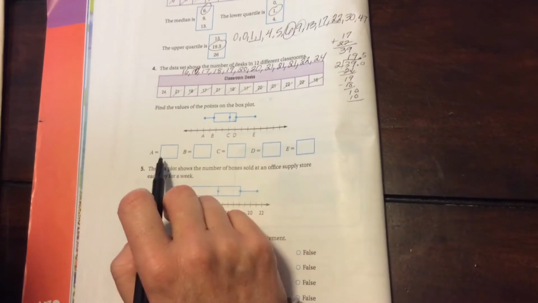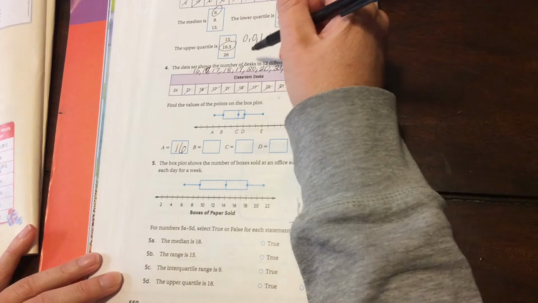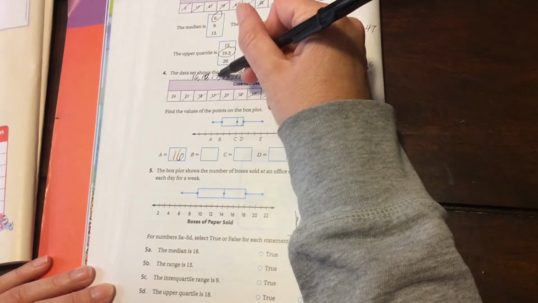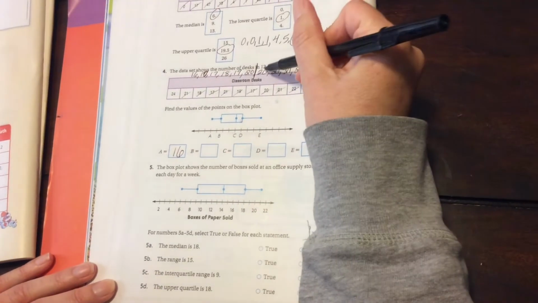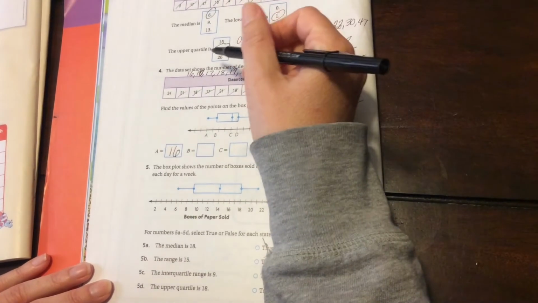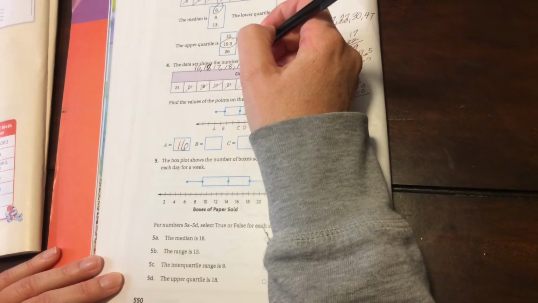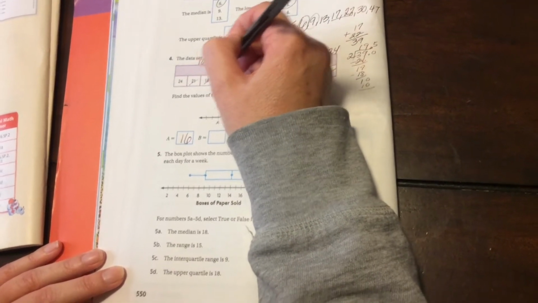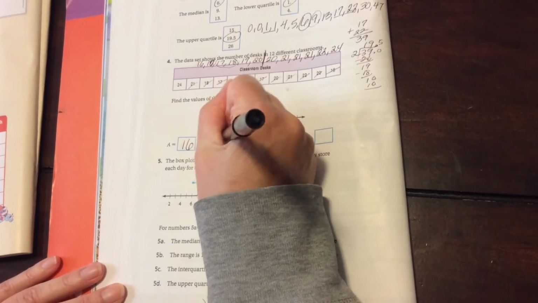So when I put my numbers on my chart, A is going to be my lowest number, which is 16. B is going to be my lower quartile. So my bottom 6 numbers are my lower quartile. So 1, 2, 3, 4, 5, 6. It's going to split right here. And then 1, 2, 3, 4, 5, 6. So for the middle of my lower quartile, there are 2 numbers in the middle. I have a 17 and an 18. So right between 17 and 18 is 17 and a half.